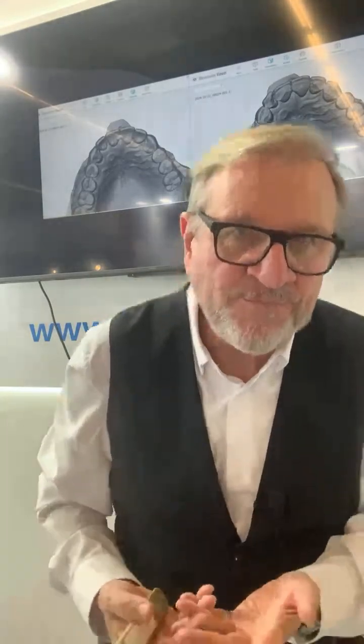At the end, I make a model with a mock-up and a model with a wax-up. The difference between the two: with the mock-up, you have the initial teeth in the model. With the wax-up, you have no more initial teeth, you have only your wax-up on it. What does it mean? Perhaps you can see, this is a mock-up. You see, the initial teeth are in it.